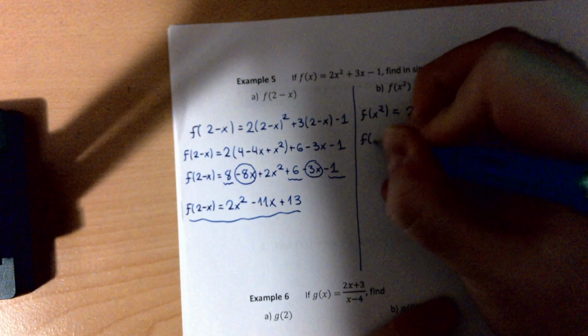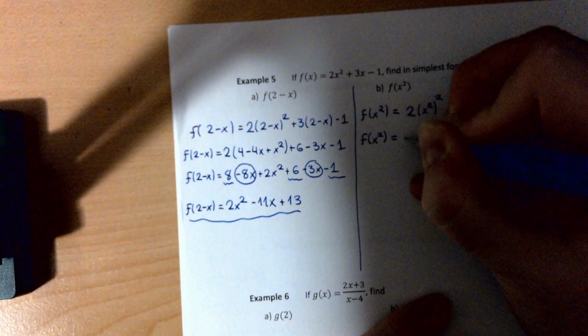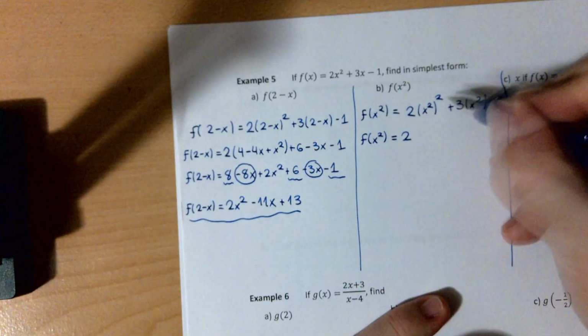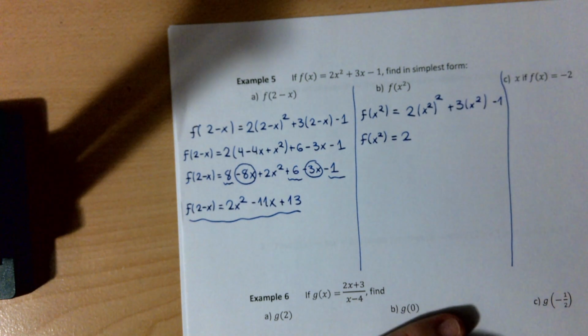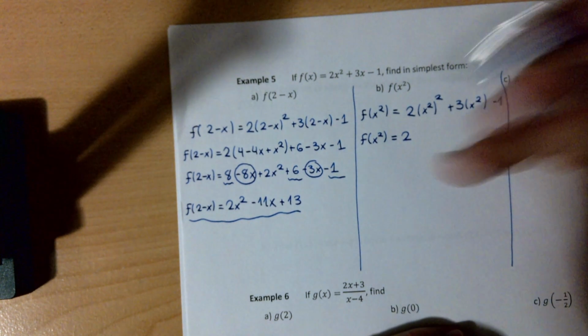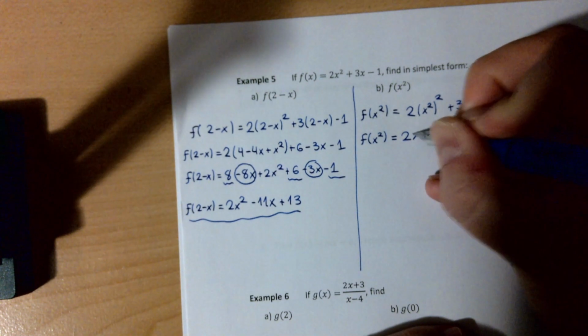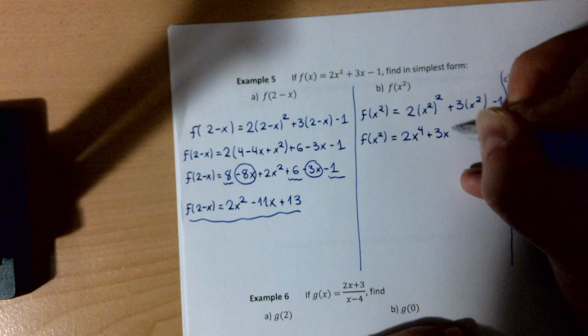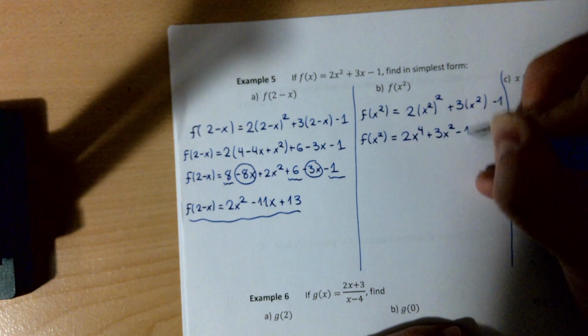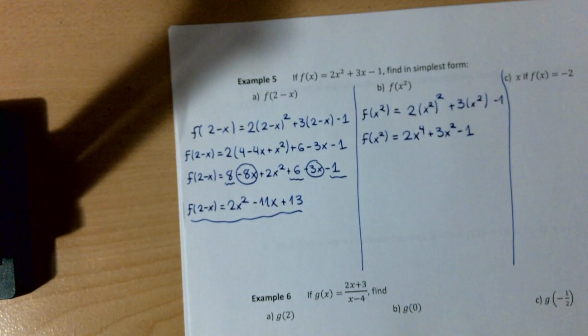Very short solution. f of x squared is going to be 2x squared squared again. When I have an exponent of an exponent, remember we multiply the powers. And 2 times 2 is just equal to 4, so 2x to the power of 4 plus 3x squared minus 1. And we're done.